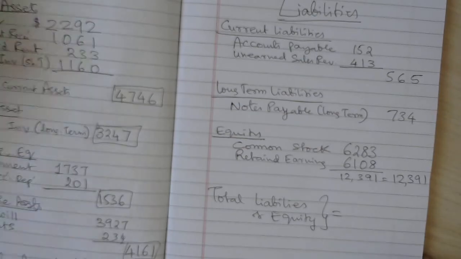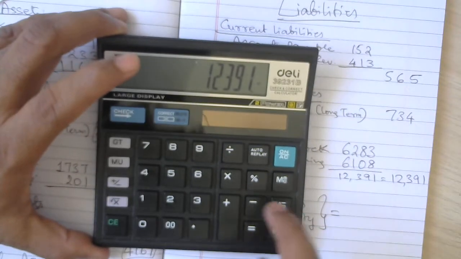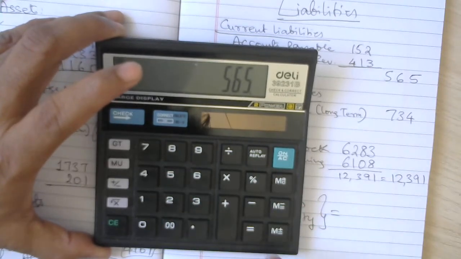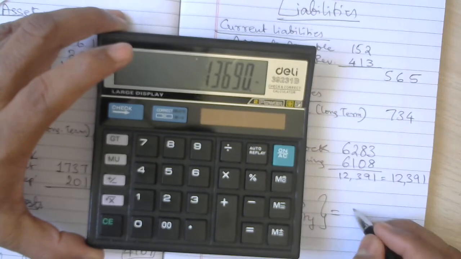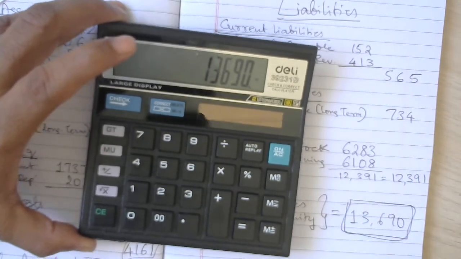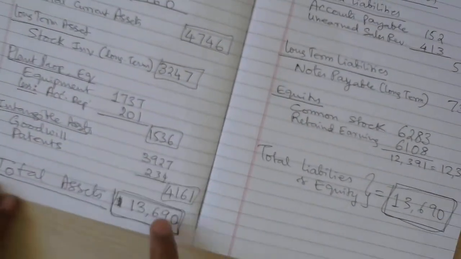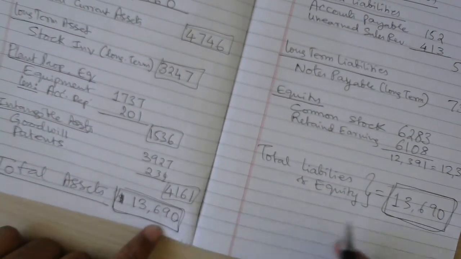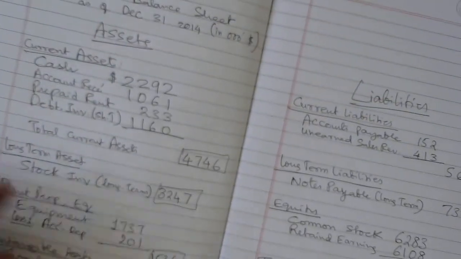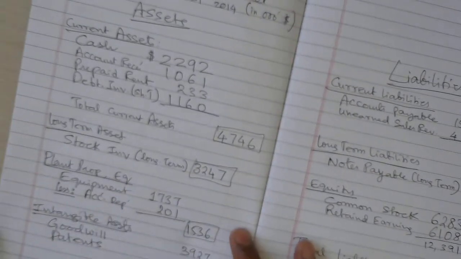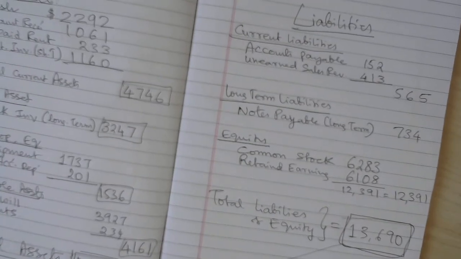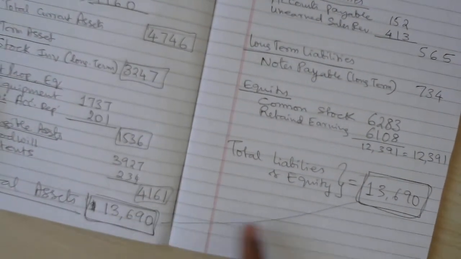Let's add this one plus 734 plus 565, so 13,690. Again, on the asset side we have this number, and on the liability side we have this number. These two are exactly matching, so hopefully we have not made any mistakes. That's a good thing to know. If you have made any mistake, you will not get the same answer on both sides.